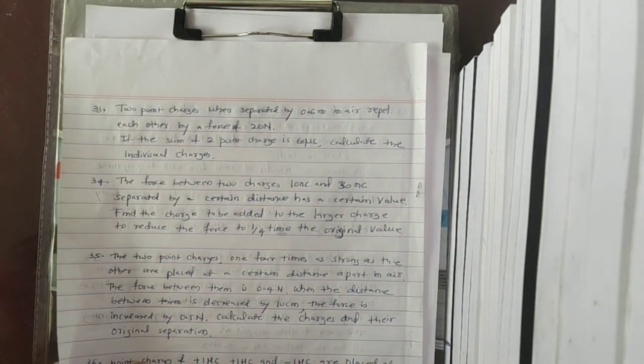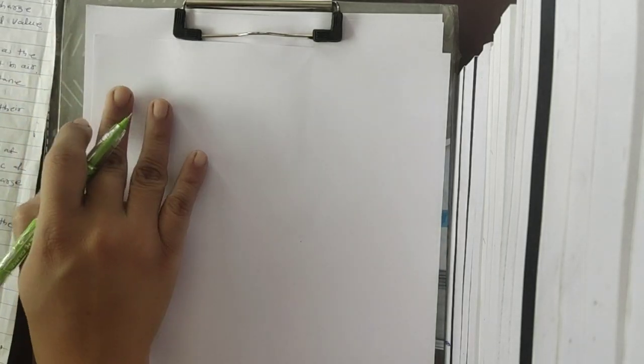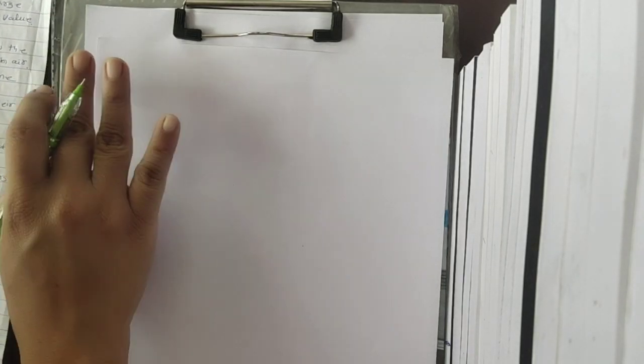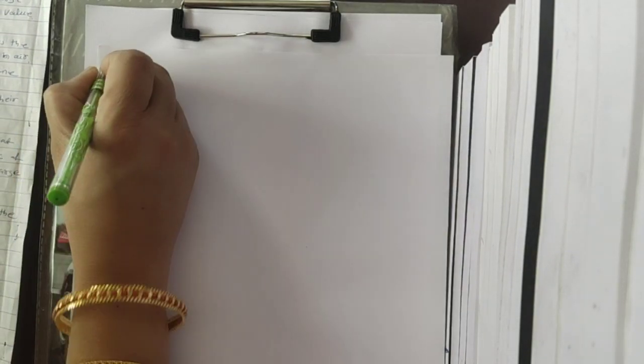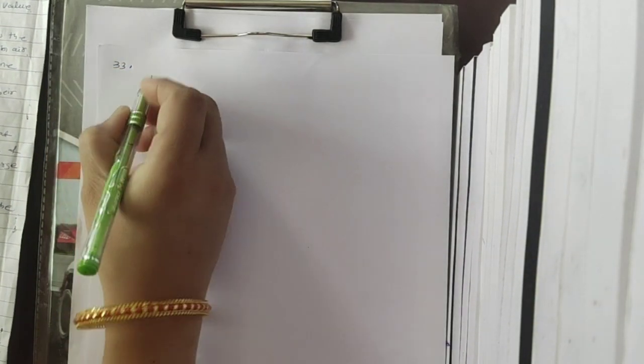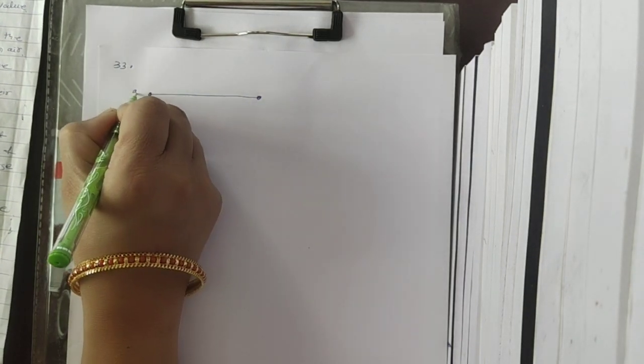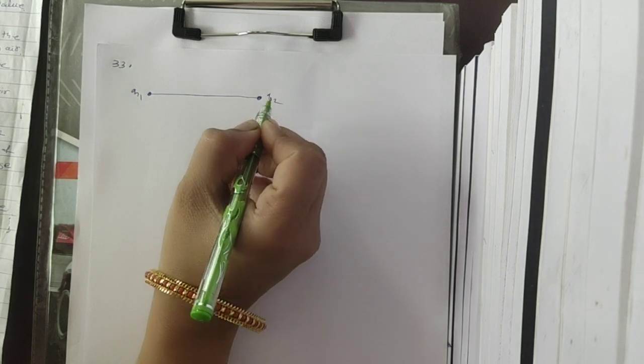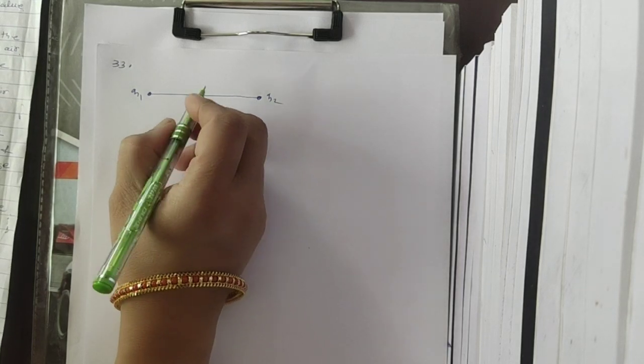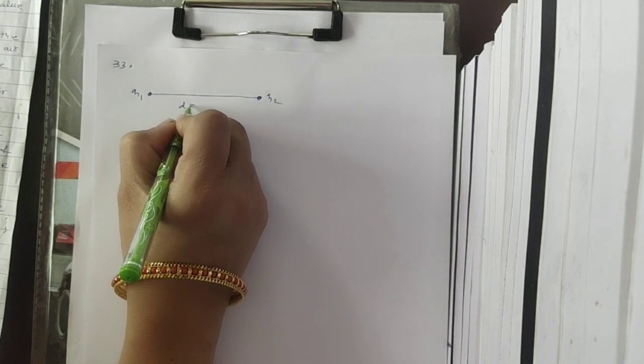Okay, two point charges, Q1 and Q2, separated by 0.6 meter.